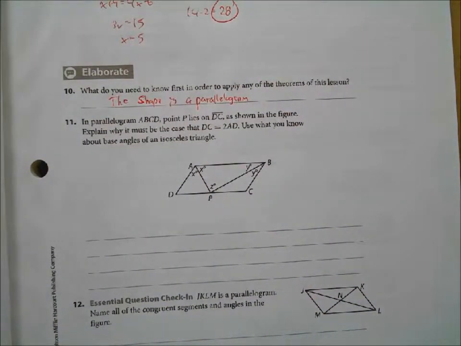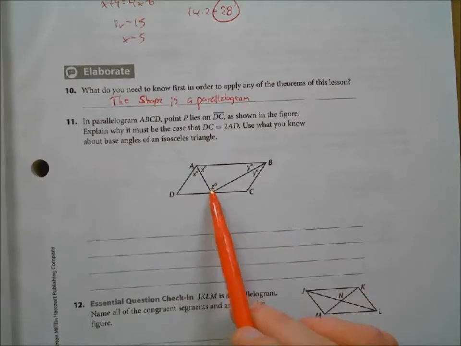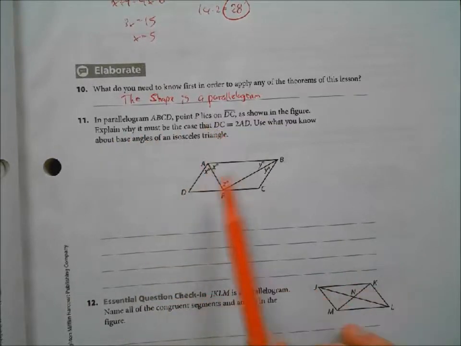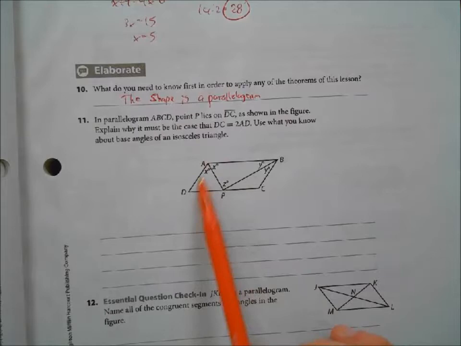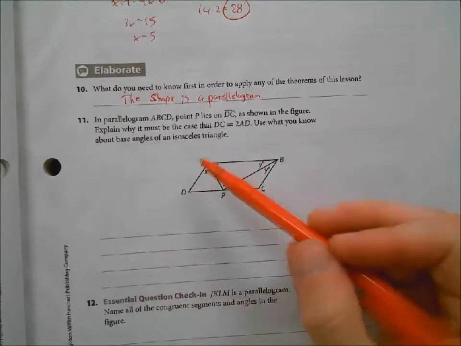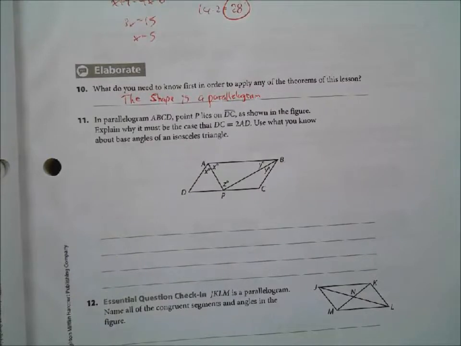Okay, and then number 11, I'd actually like us to talk about this one here. So in parallelogram ABCD, point P lies on segment DC here, as shown in the figure. Explain why it must be the case that DC is twice AD. Use what you know about base angles of an isosceles triangle. So why will DC be twice AD here? Any ideas there about what we can say?